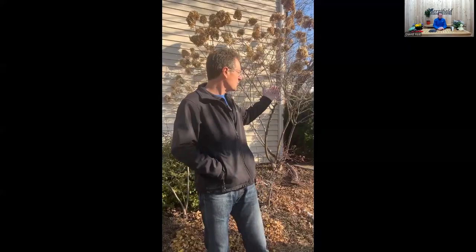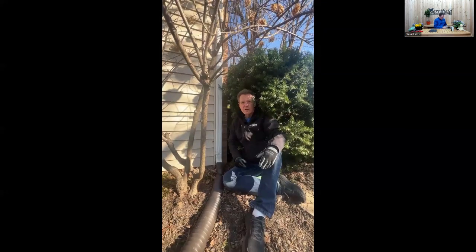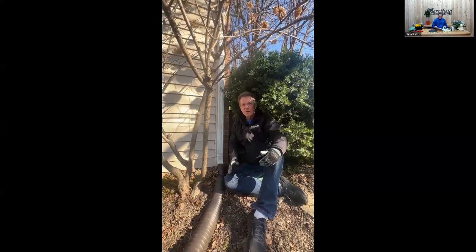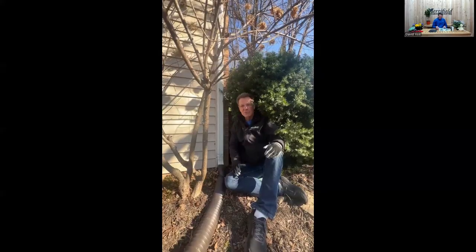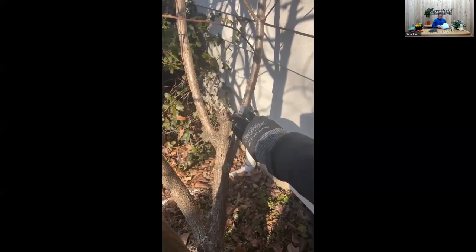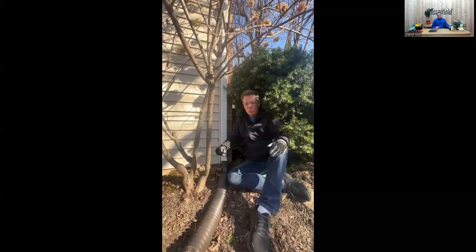This limelight hydrangea behind me has just outgrown its space, so our goal pruning it today is to bring it down in size. Let me just show you how easy this can be. I like to approach pruning in a 3-step process. Step 1 is my structural pruning, where I'm creating a shape, the main scaffolding branch for the plant. This branch right here is rubbing up against the house. It's also rubbing against another branch, which is creating a wound that can lead to wood decay and breakage. So step 1 will be removing this problematic branch.